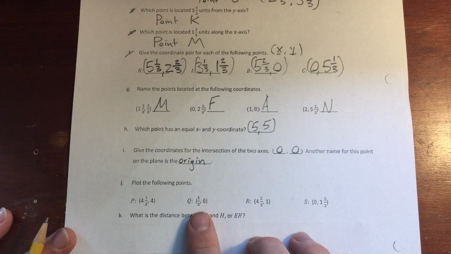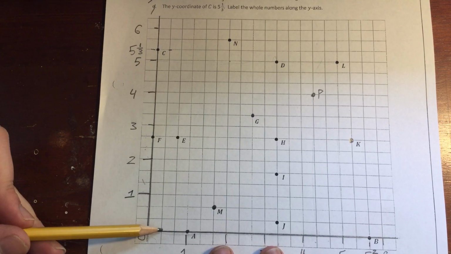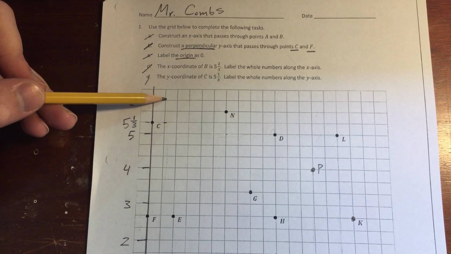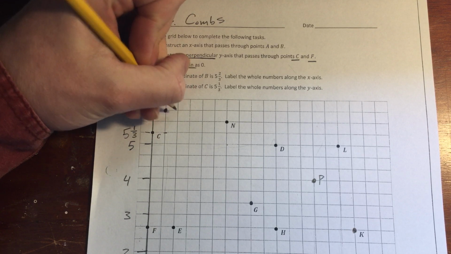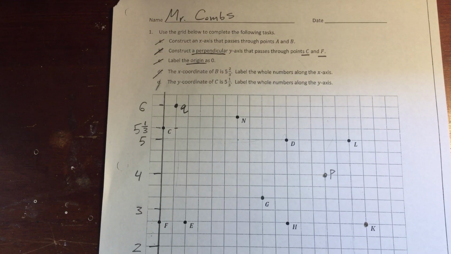Okay, now on to Q, (1/3, 6). So first things first, I'm going to go over 1/3, and then I'm going to go all the way up to 6 units. Okay, I'm going to put a dot right there on 6. And then this is going to be point Q, as in quail.